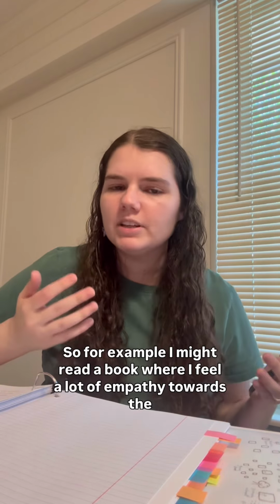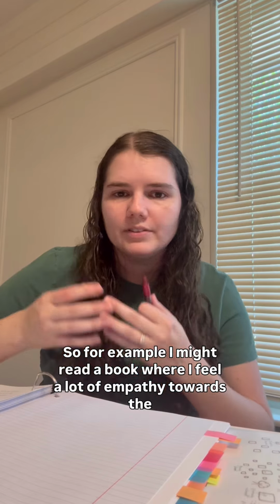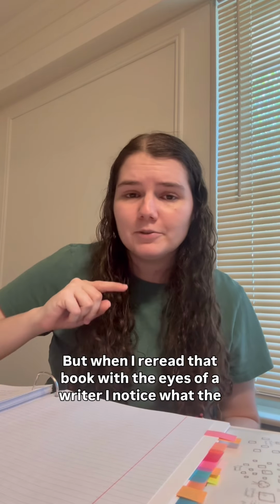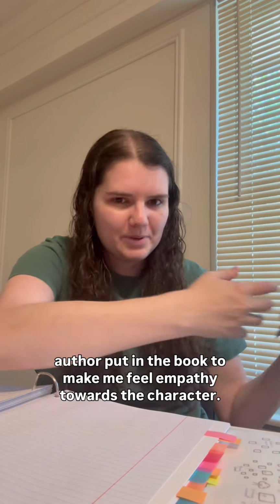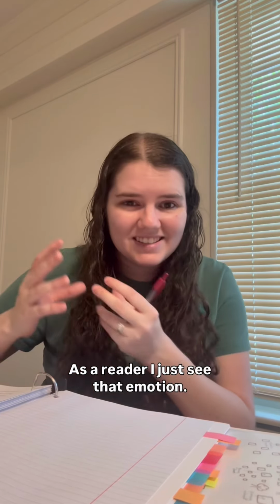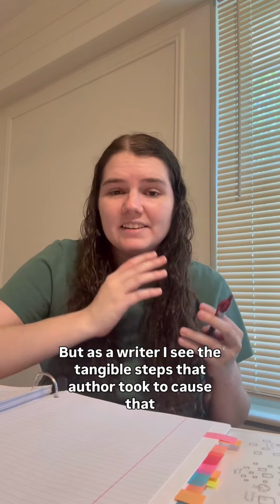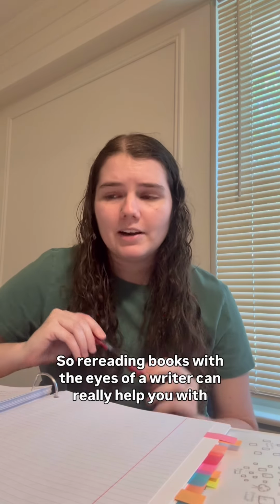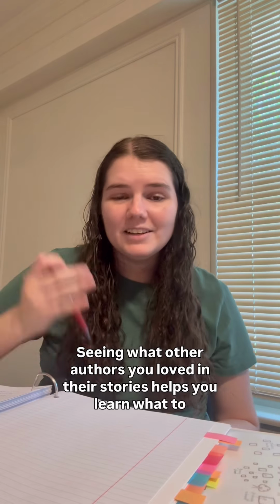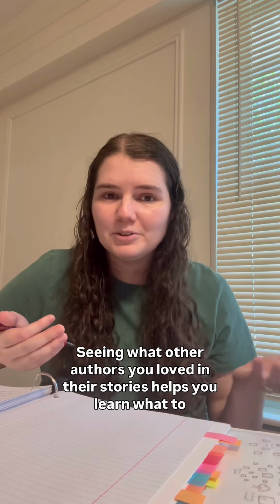So for example, I might read a book where I feel a lot of empathy towards the main character. But when I reread that book with the eyes of a writer, I notice what the author put in the book to make me feel empathy towards the character. As a reader, I just see that emotion. But as a writer, I see the tangible steps that author took to cause that emotion. So rereading books with the eyes of a writer can really help you with developmental edits. Seeing what other authors you love did in their stories helps you learn what to do in yours.